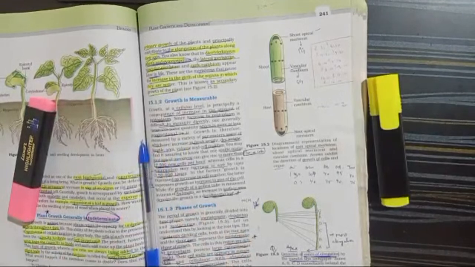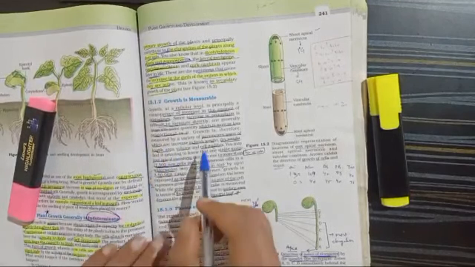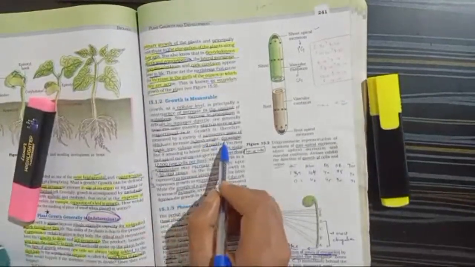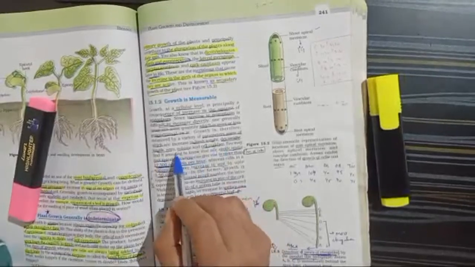Growth is therefore measured by a variety of parameters, some of which are increase in fresh weight, dry weight, length, area, volume and number of cells.